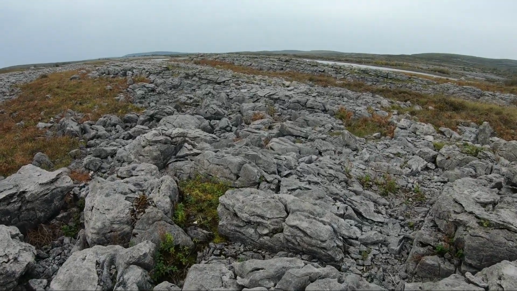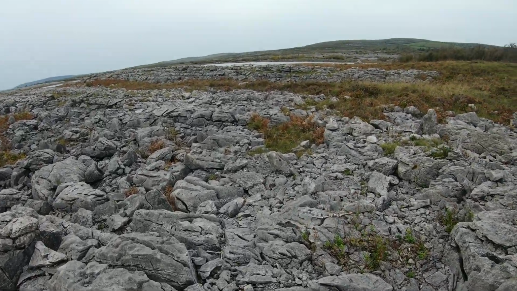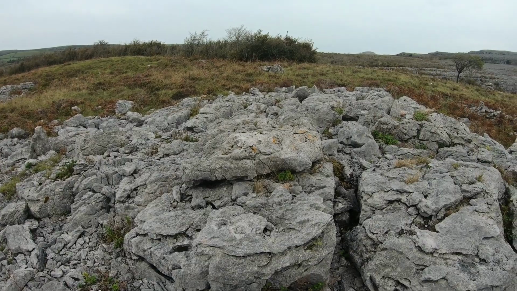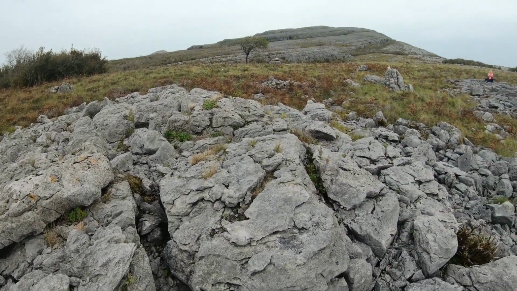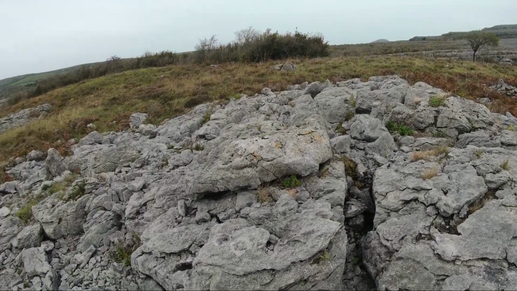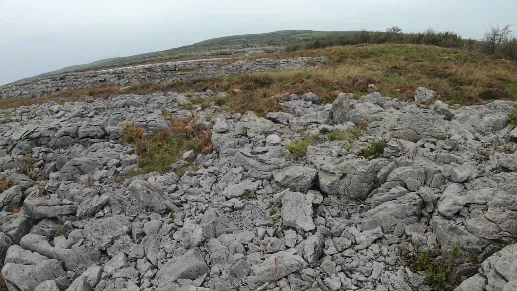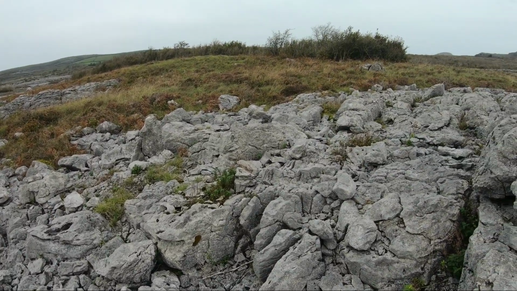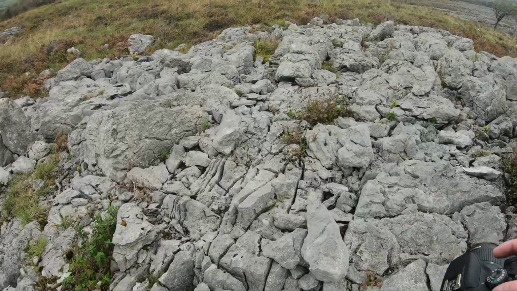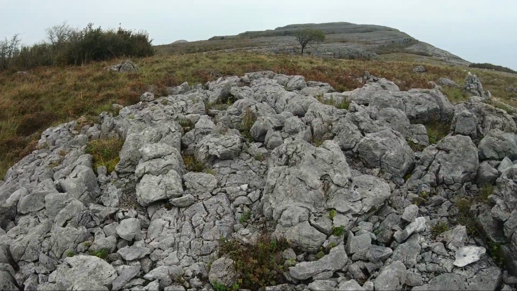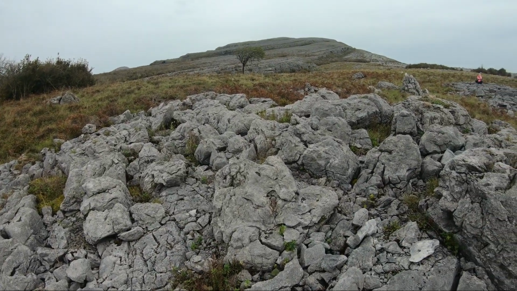So I'm just scouting around looking for a good composition, trying to get some separation of that tree and the background, which is kind of tough because I'll just check it on the camera. Let me see.